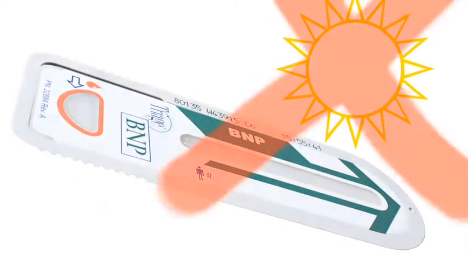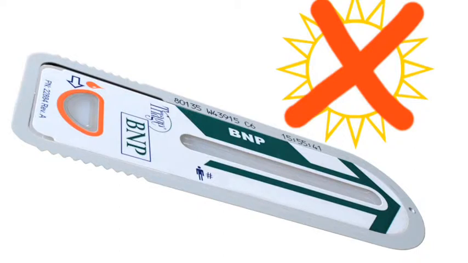Also, keep the test device away from strong direct sunlight in order to prevent influence on the fluorescence.